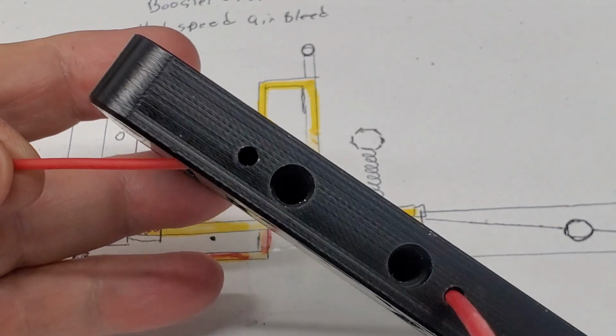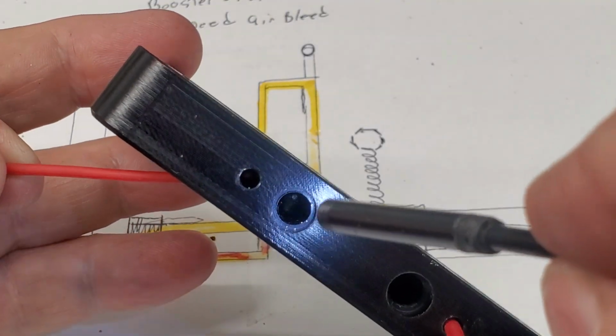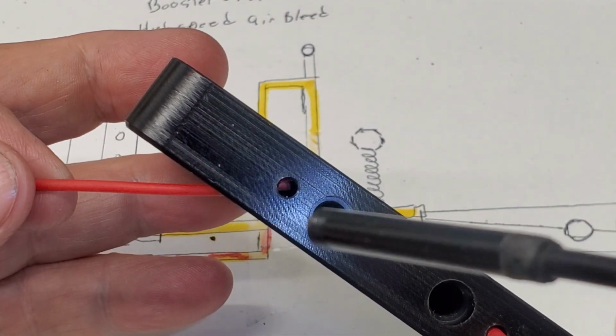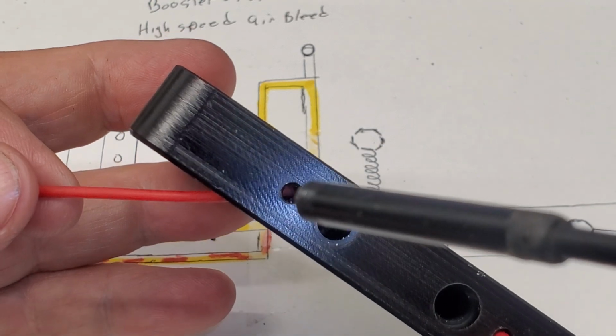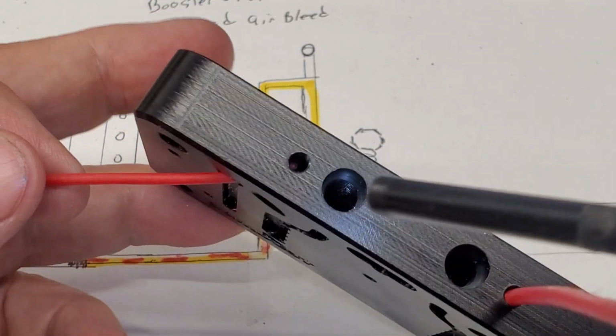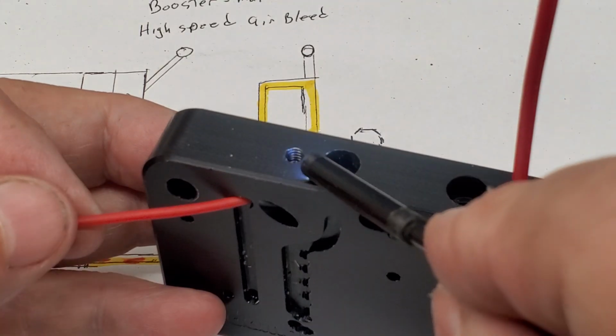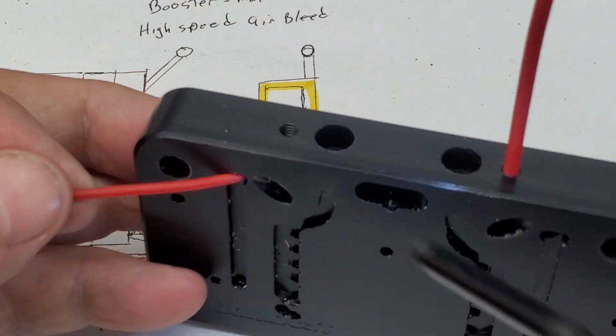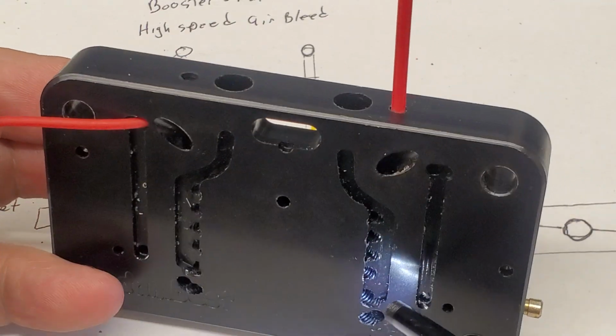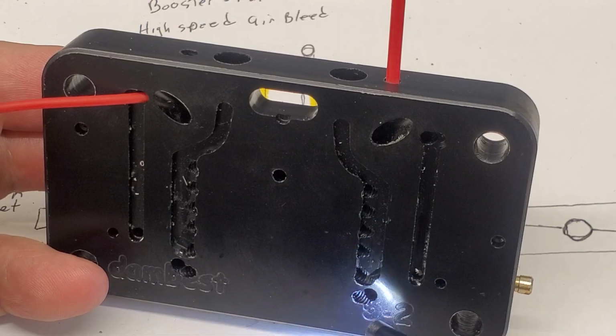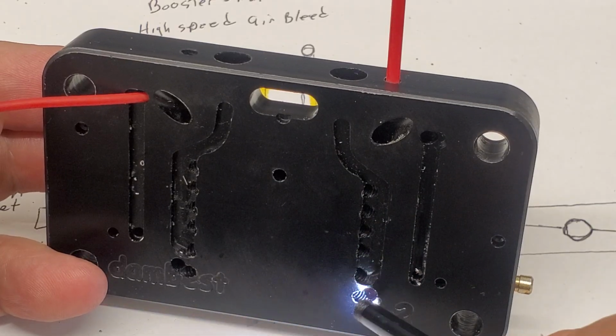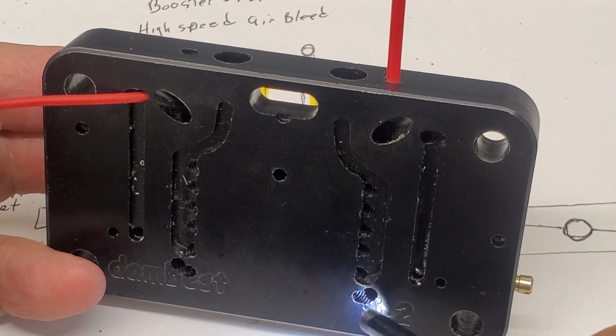Bring my little light over again. Right there. So that's where the fuel is coming up through this channel. It goes from the jet at the bottom of the main well. If it's in there, we're talking the traditional fuel delivery.